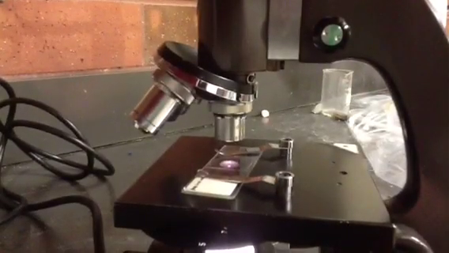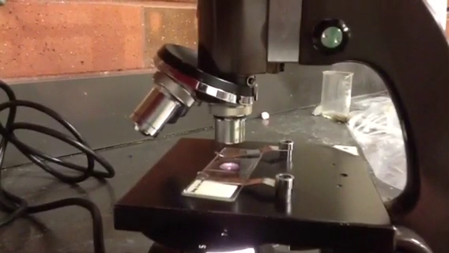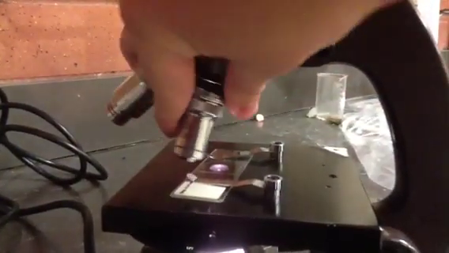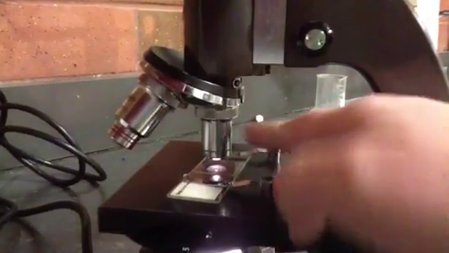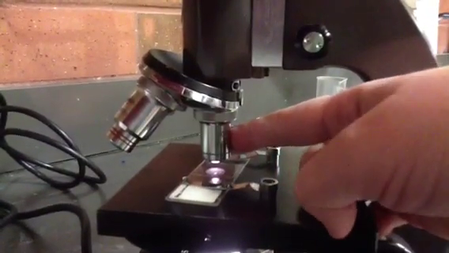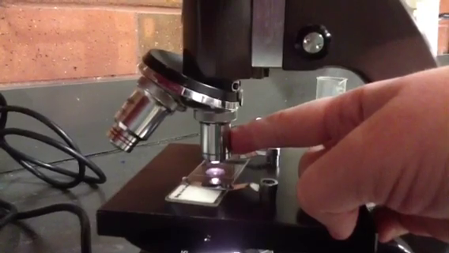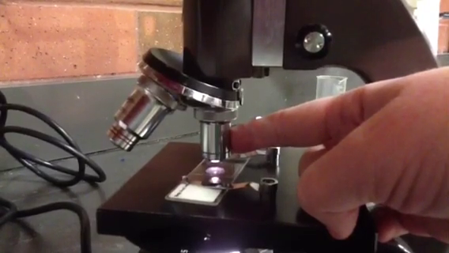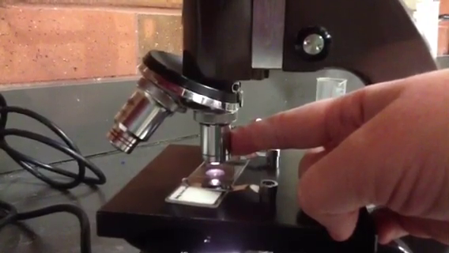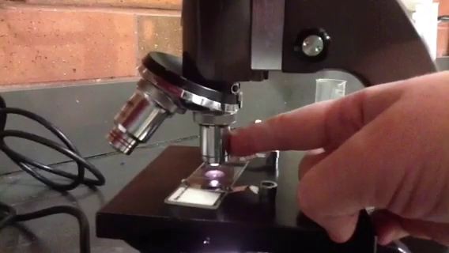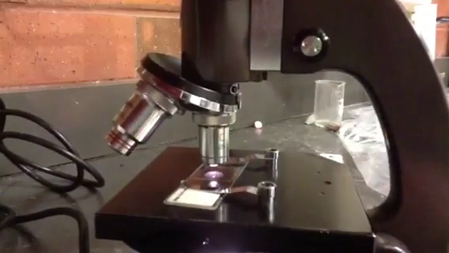Once you've gotten your microscope focused on the low power, you can adjust it to the medium. Rotate the objective lenses into place so that the medium power points down. This one is magnifying your sample 10 times. You multiply that by the 10 times that's in the ocular lens. That gives you a total of 100 times magnification.